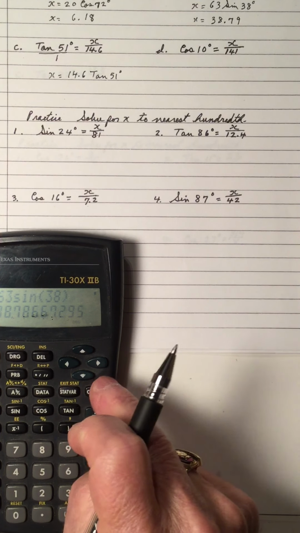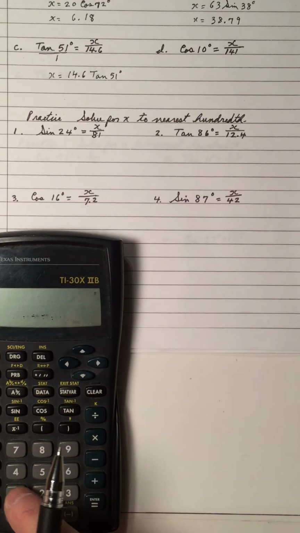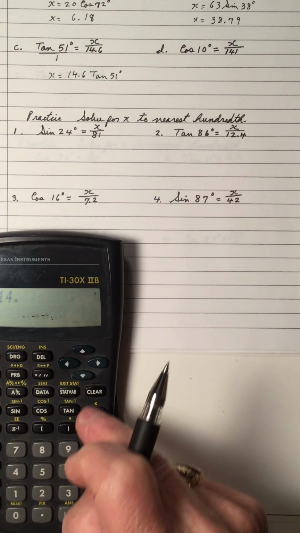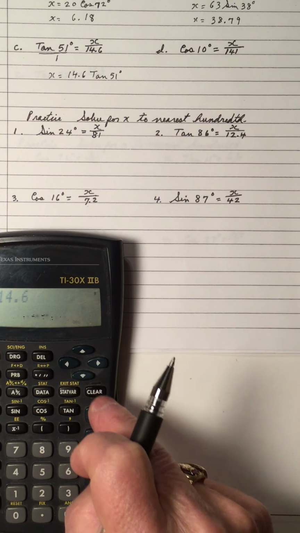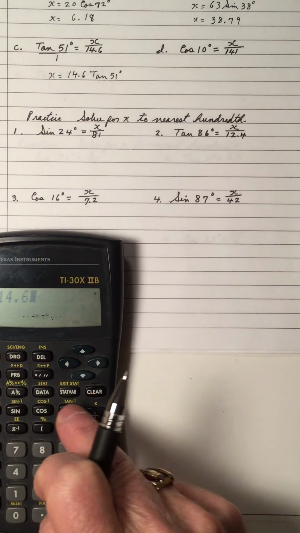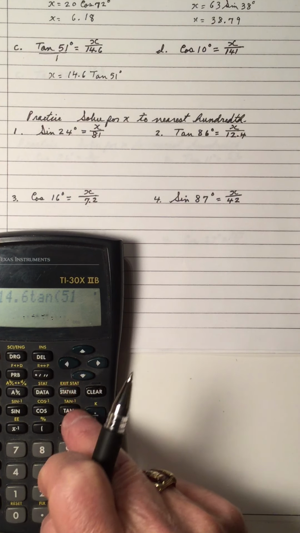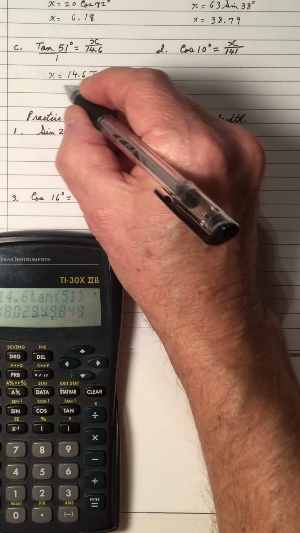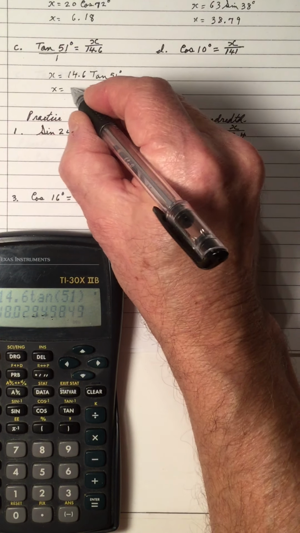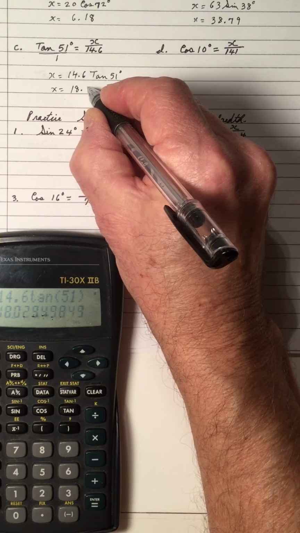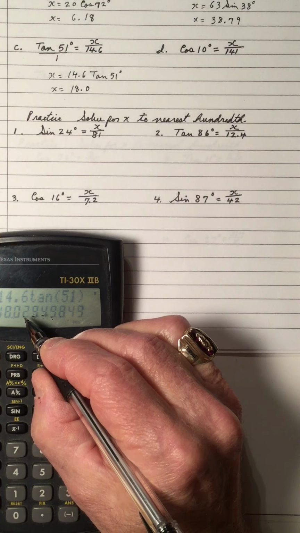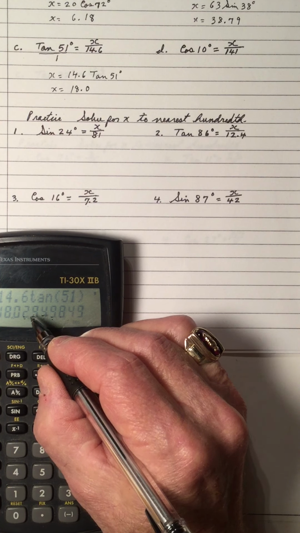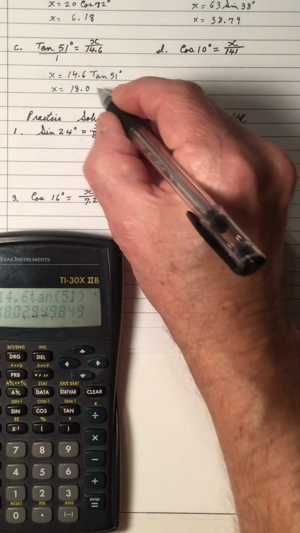So I'm now going to go 14.6 tan 51, and that gives us, so x is equal to 18.02. This is in the hundredths place, the 2. This is 5 or greater, so you add 1 to the 2 to get a 3.